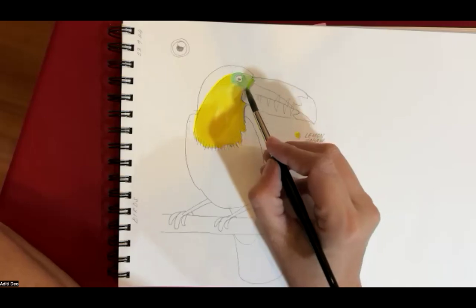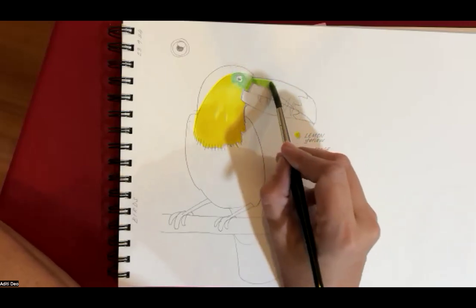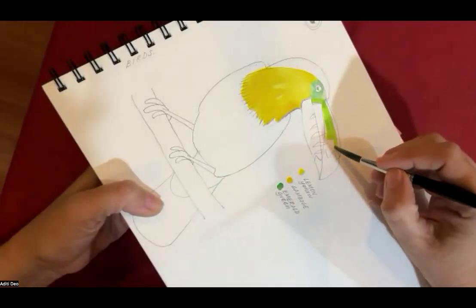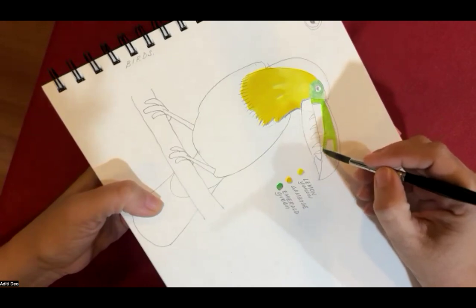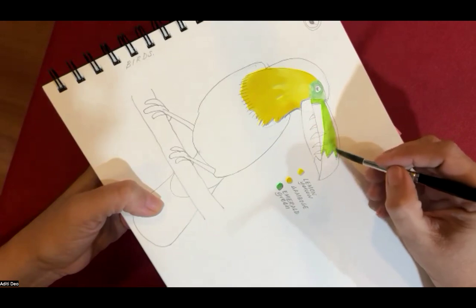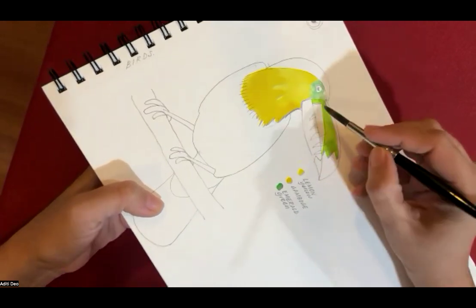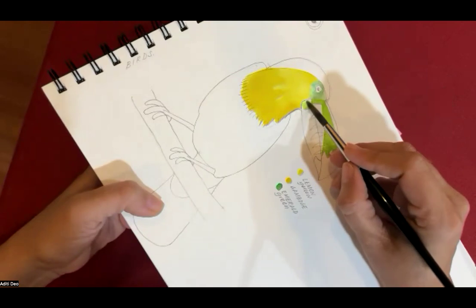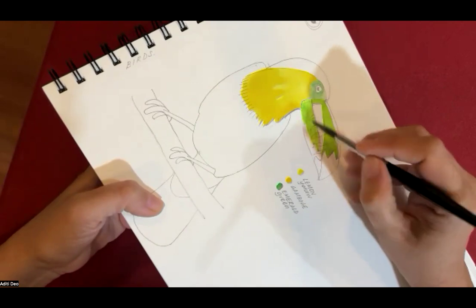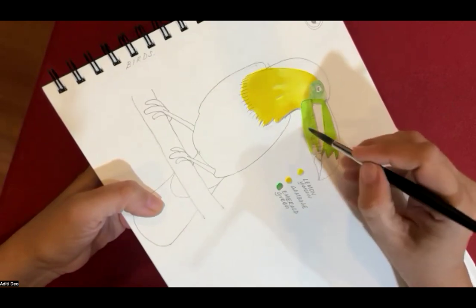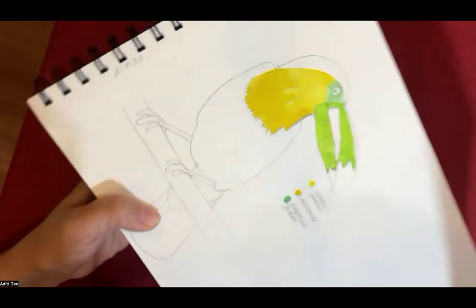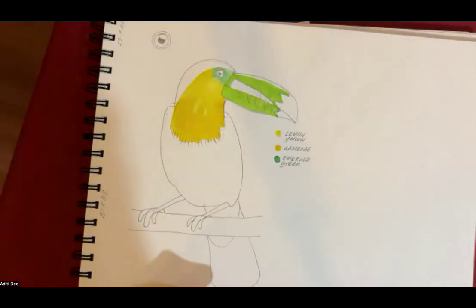And we can paint the beak in this color. If you want to, you can leave a little bit of the top of the beak unpainted, because there is a highlight there. What two colors did you mix? I mixed lemon yellow and emerald green. Though my beak has become a lot greener than it should be. So maybe I can take a little bit of cerulean blue.